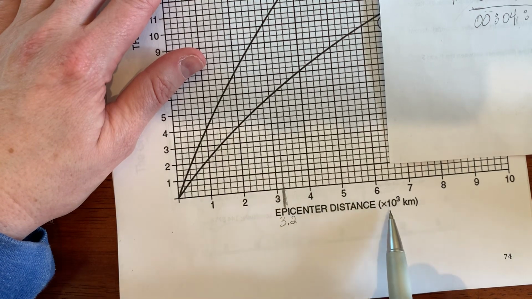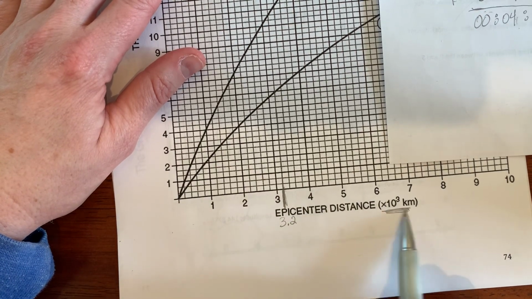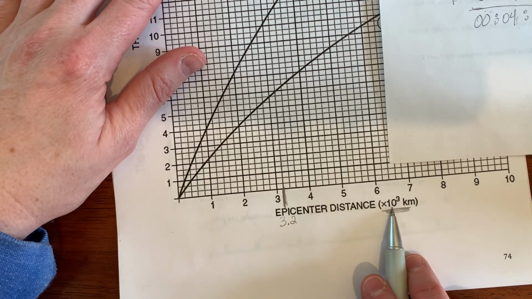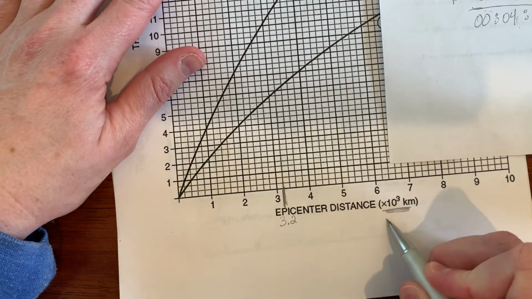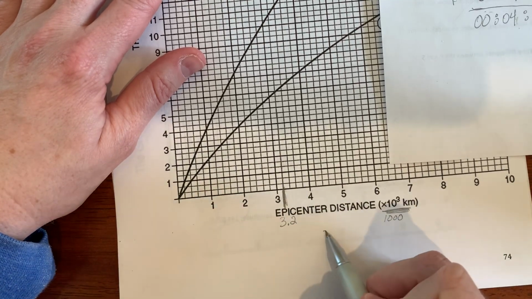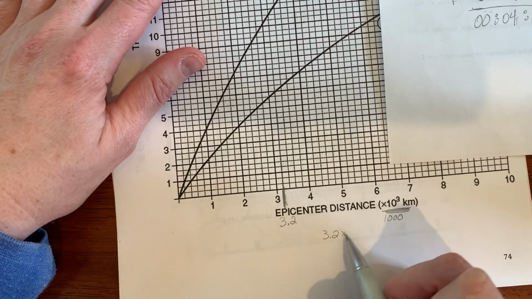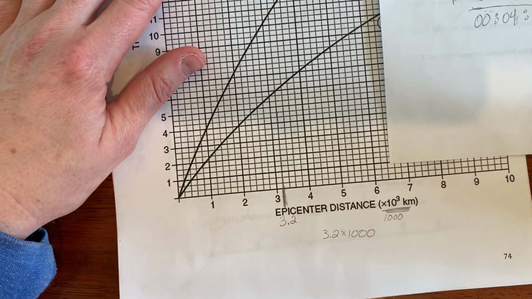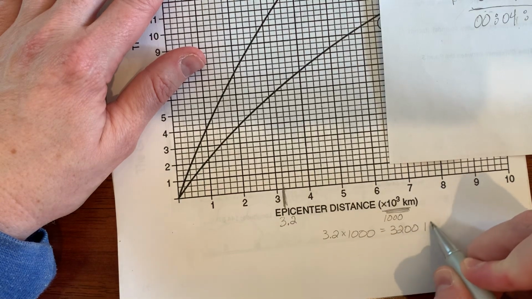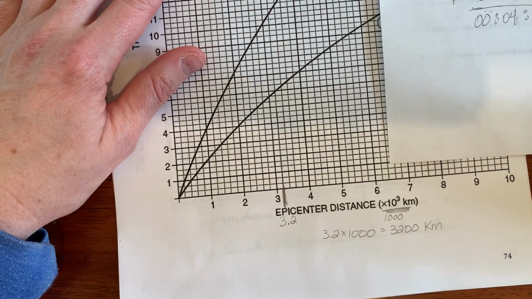But then we have to remember the units. Whatever you get, you need to multiply it times 10 to the third, which is the same as 1,000. So take your 3.2 times 1,000. It gives me 3,200 kilometers.